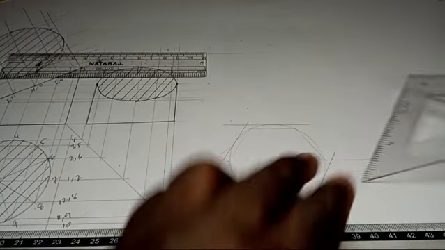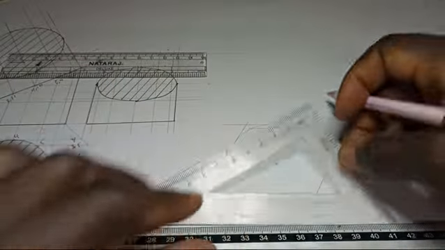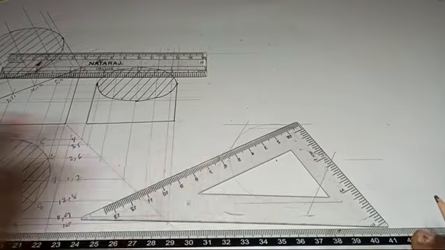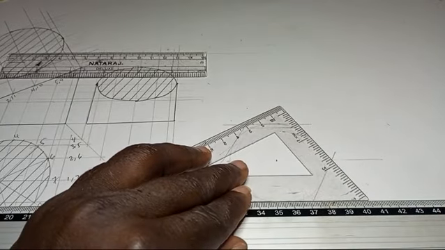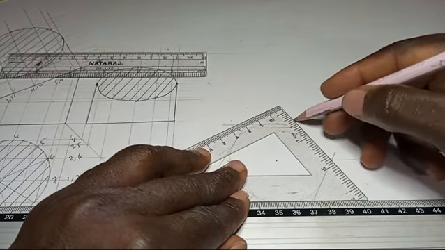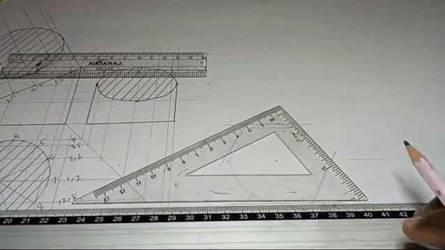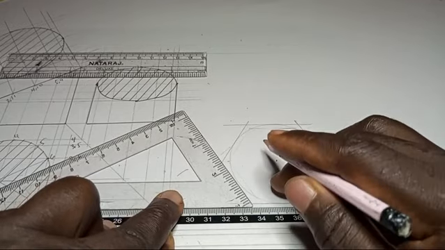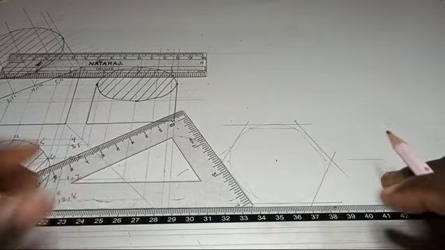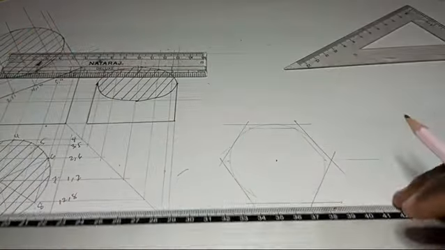Then I'll rotate it like this and do the other one. And move it up a little. Tangential line to this, like this. And finally this other side, tangential line like that. So that is the hexagon.